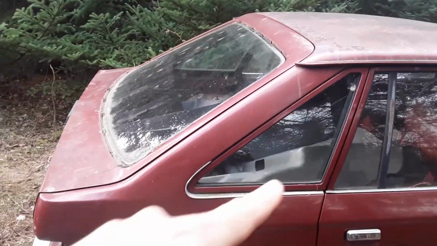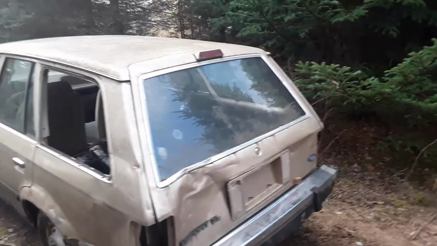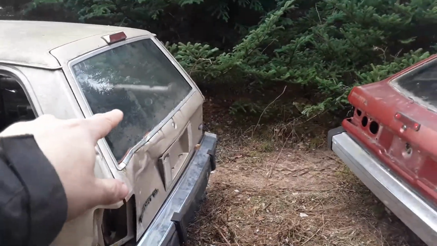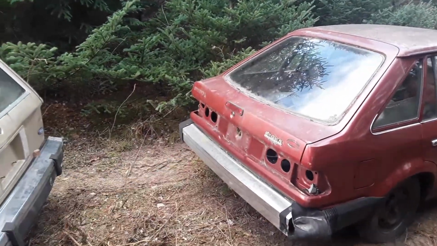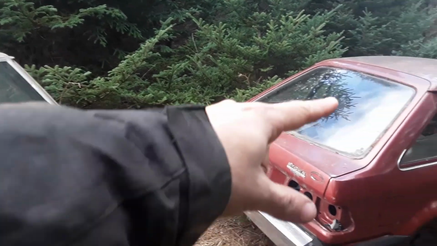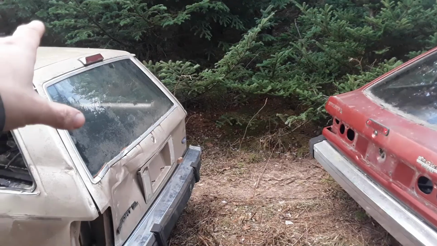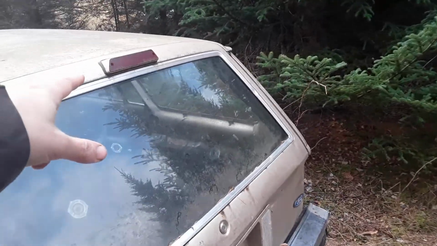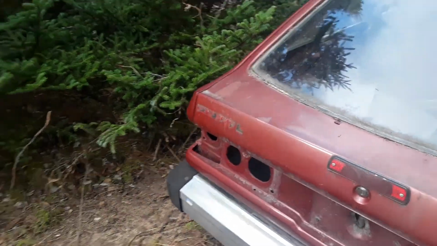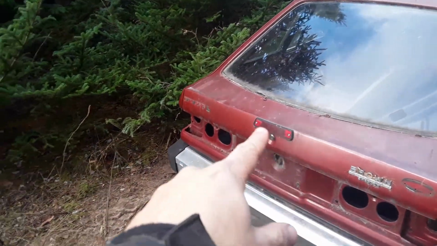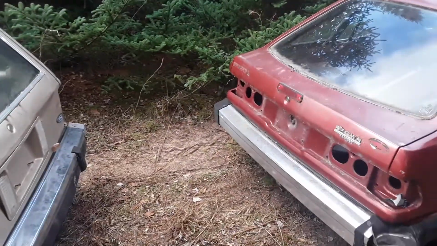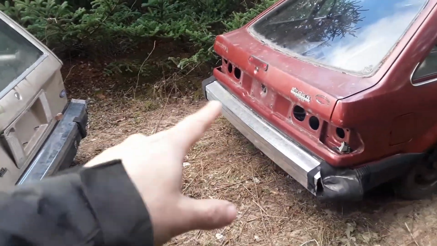And so the rear quarter glass is very different. The back hatch entirely is different. Hatch glass is completely different on these. The center taillight lens might be the same, but its housing is different and its location is different. The entire taillight section is different.